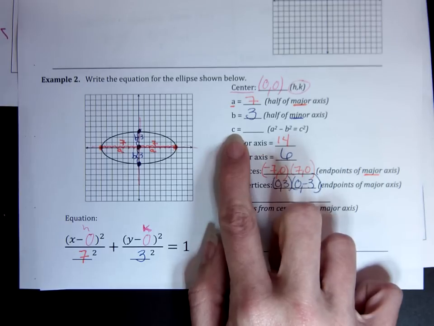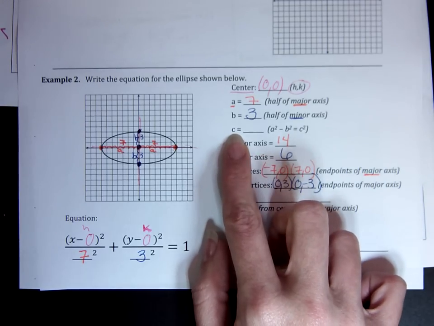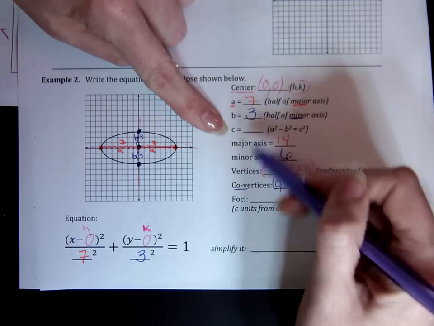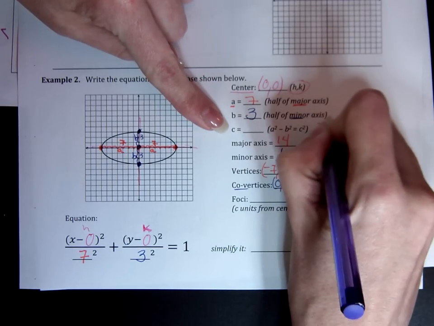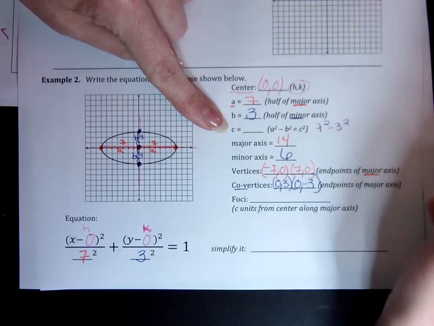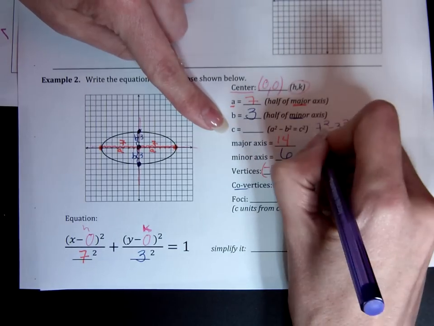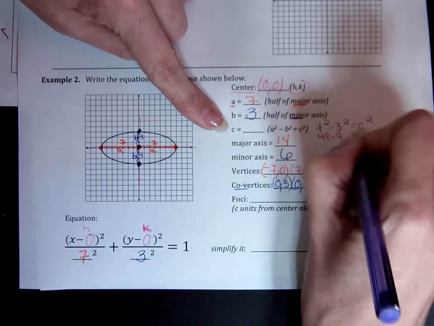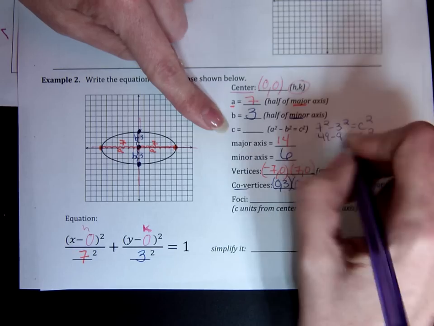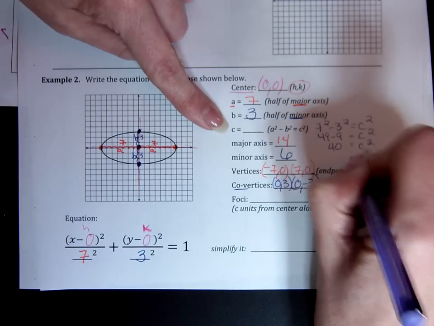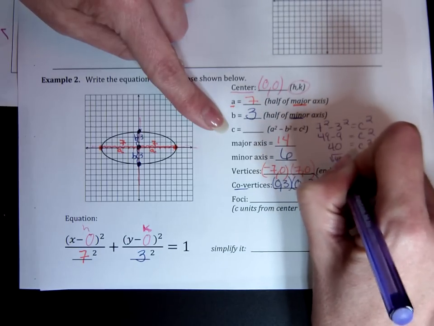We can calculate C based on our A and B values, and if you've forgotten which one is which, it doesn't really matter. You're just going to subtract the smaller from the larger. So if I have 7 squared minus 3 squared equals C squared, I know 49 minus 9 equals C squared, 40, and so C equals the square root of 40.